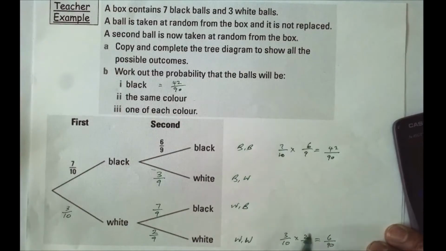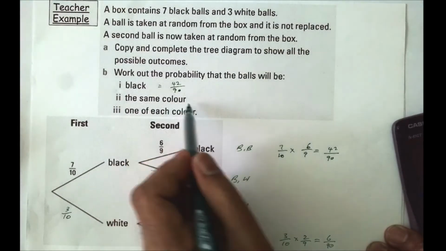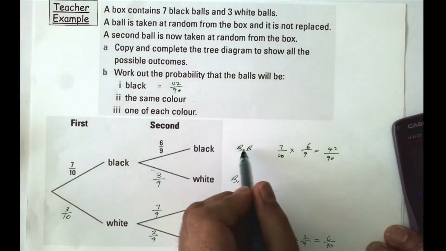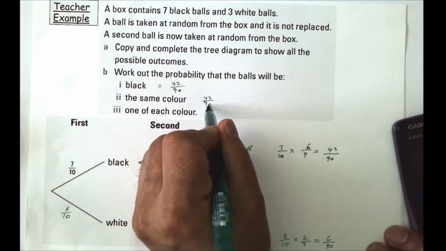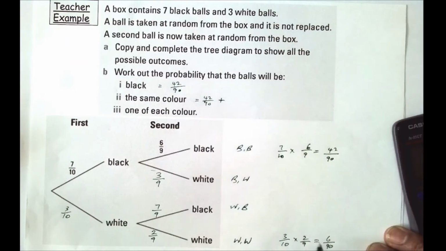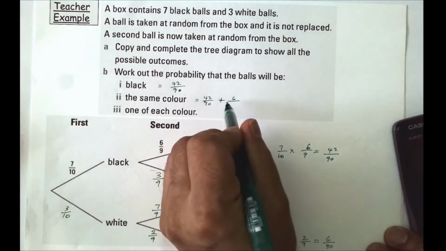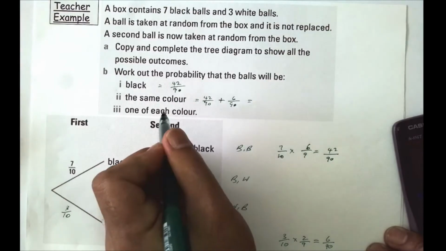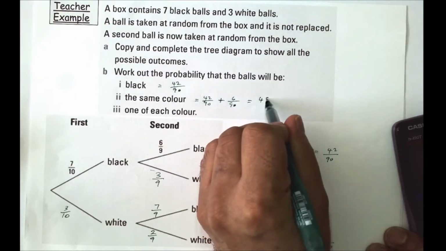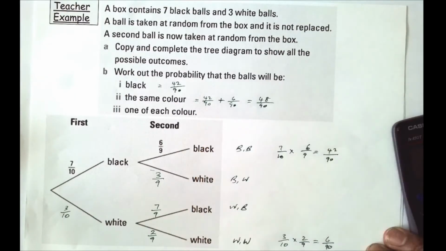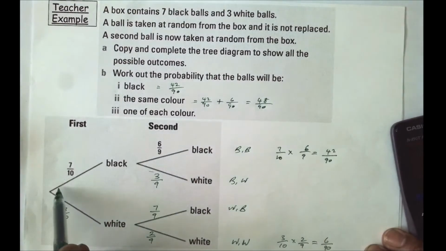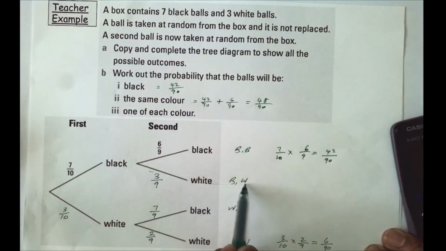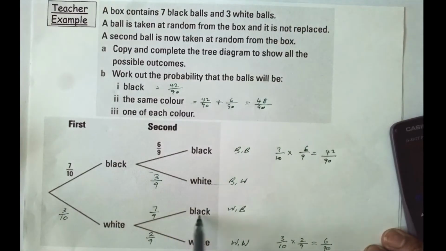So it'll be black and black, 42 over 90, or 6 over 90, which gives me 48 over 90. And again, for the last one, one of each color, I need black and white, or white and black.